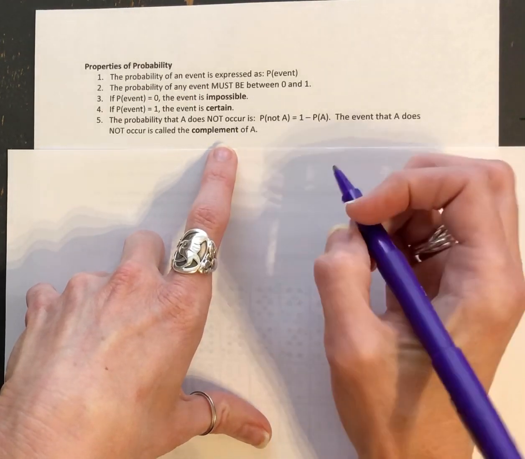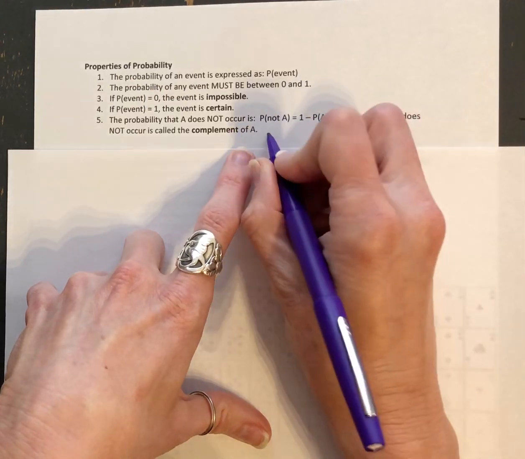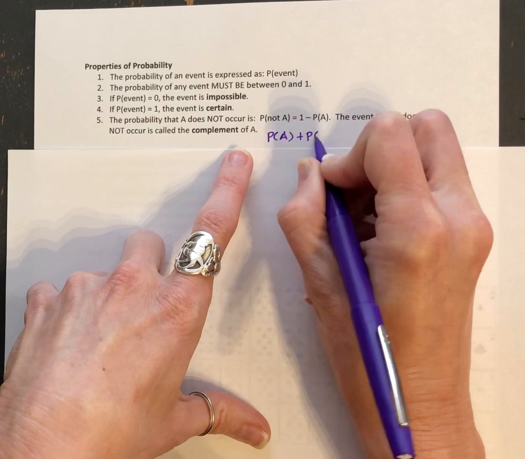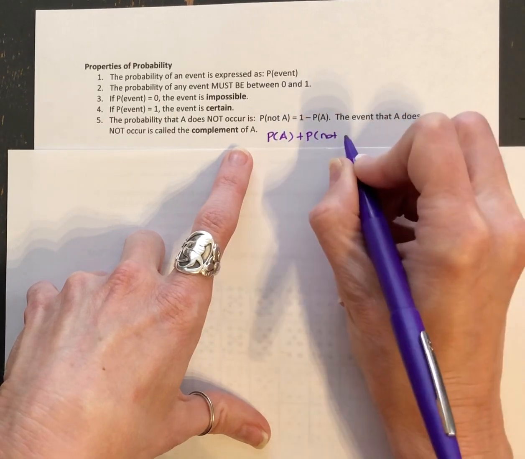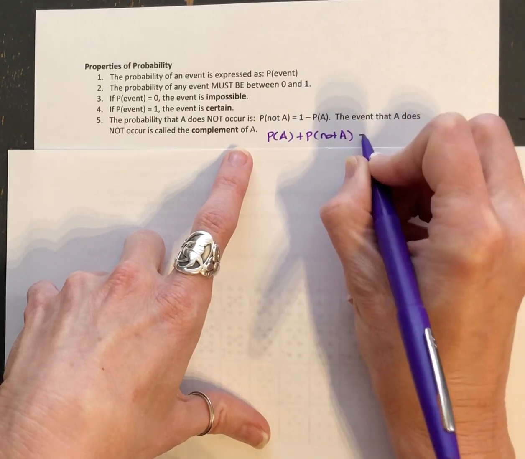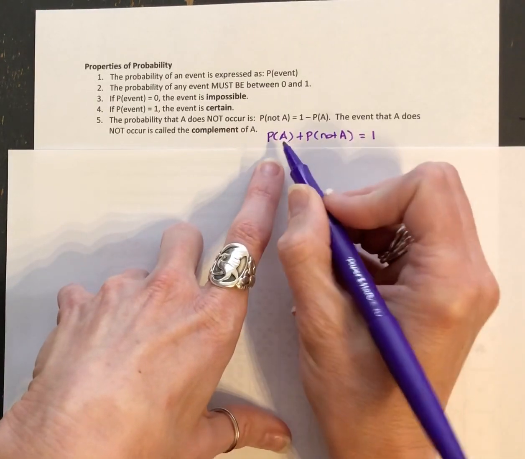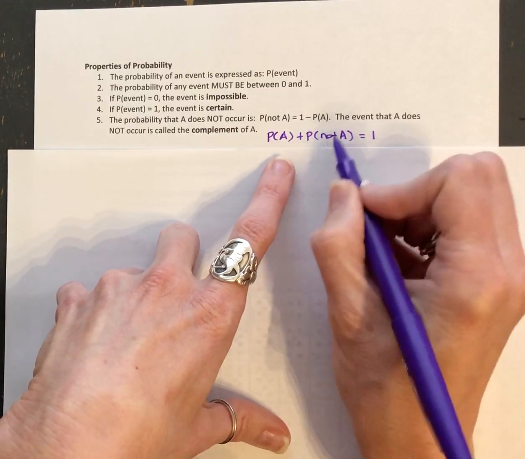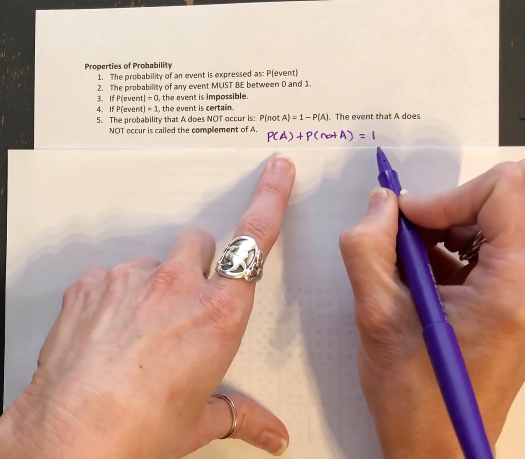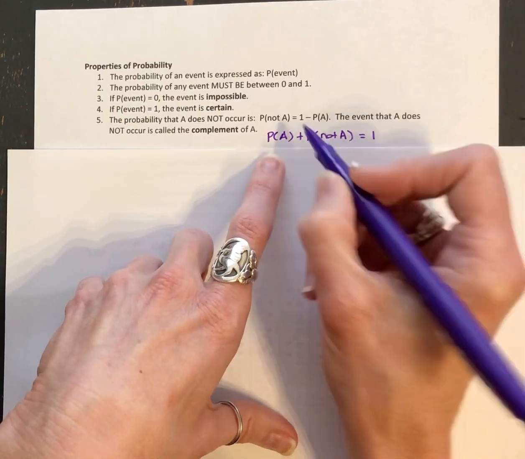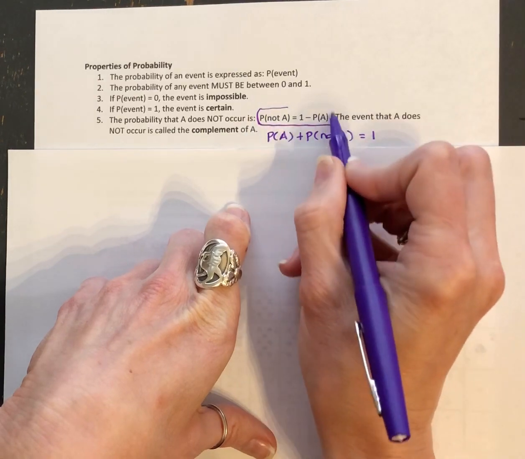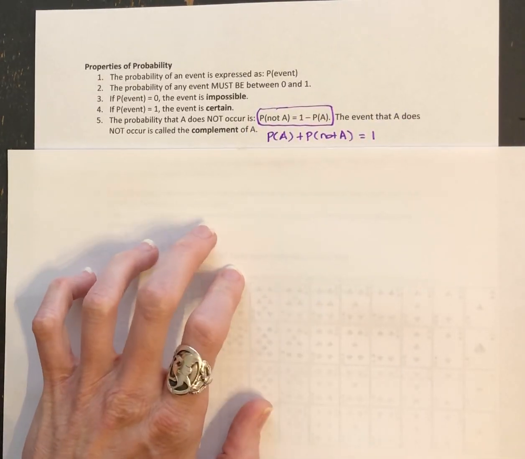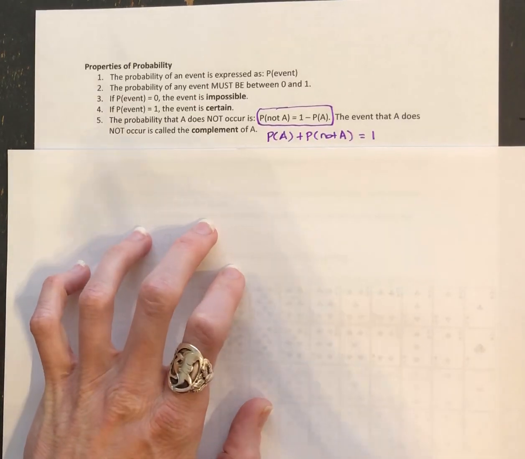And so the probability of an event A plus the probability of the complement, not A, has to sum to 1, right? If I look at the probability that something does happen plus the probability that it doesn't happen, then that sum has to be 1, and rearranging that is where we got this formula. Okay, so those are our basic introduction to theoretical probability.